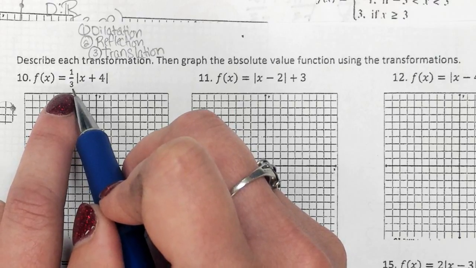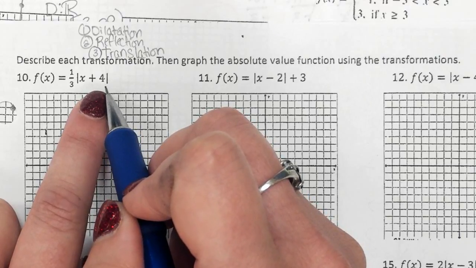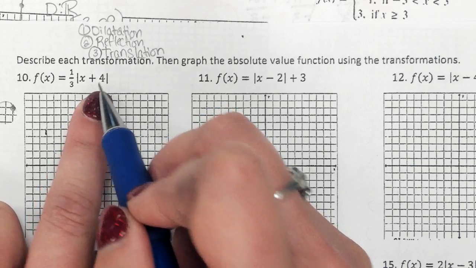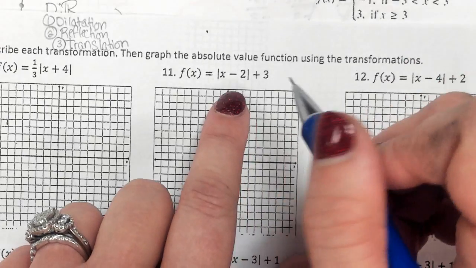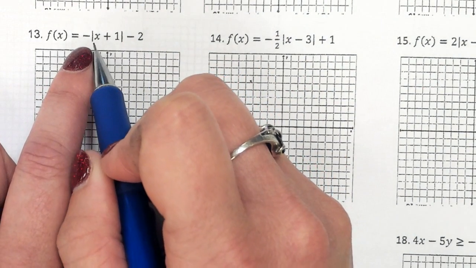All right. It was translated to the left. Left, because when it's inside, you take the opposite sign, right? All right. What about this guy? Well, no. Let's do this guy right here, number 13. 3 things on this one. Reflected over the x-axis. Okay.